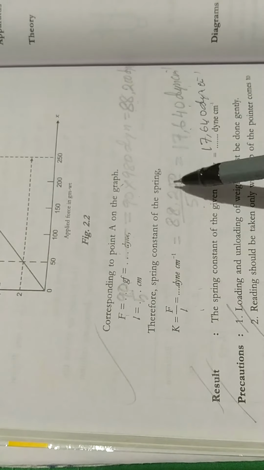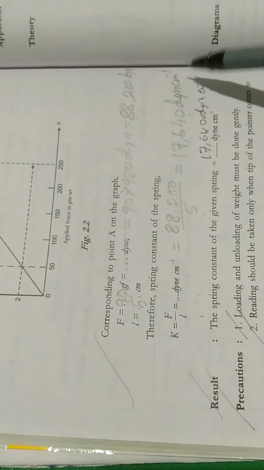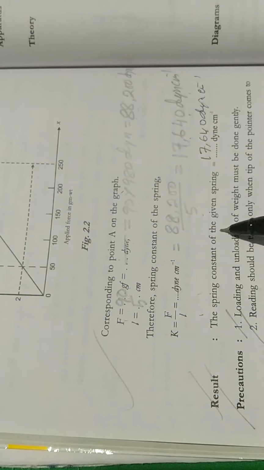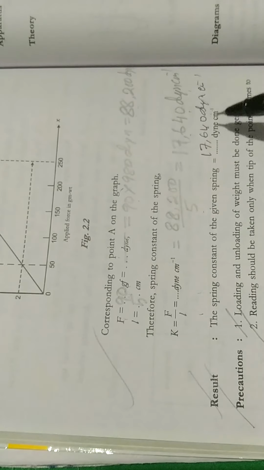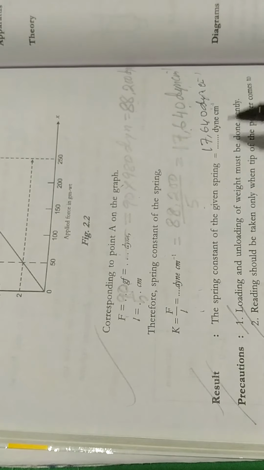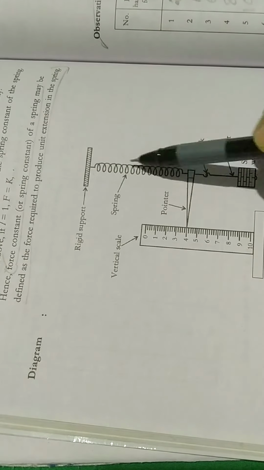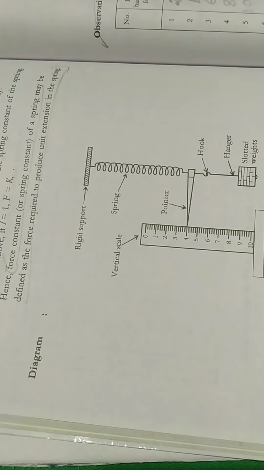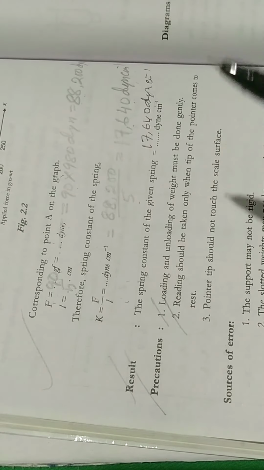So 88,200 divided by 5 is 17,640 dyne per centimeter. So the spring constant of the given spring is 17,640 dyne per centimeter. This is the required value for this experiment, the spring constant of the helical spring.